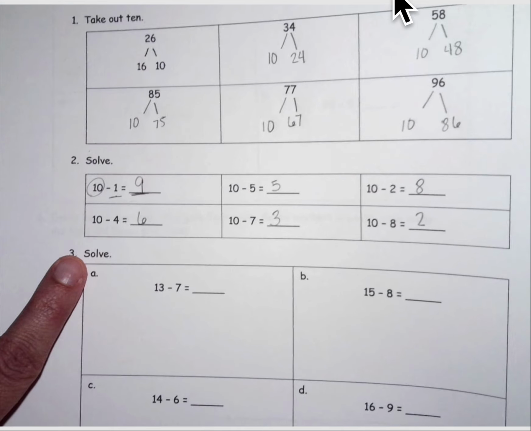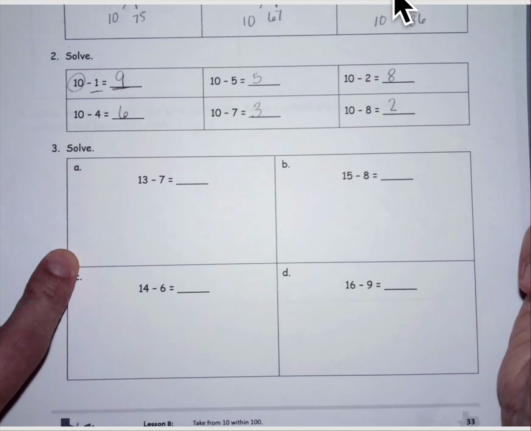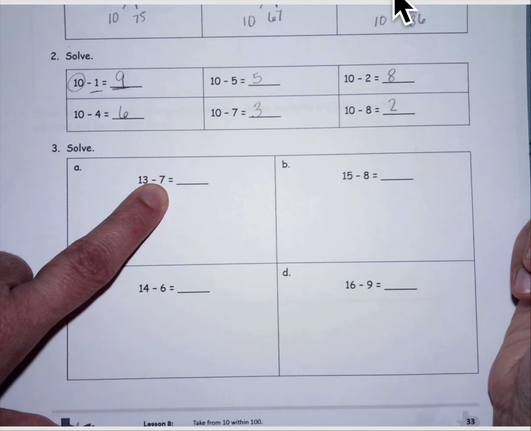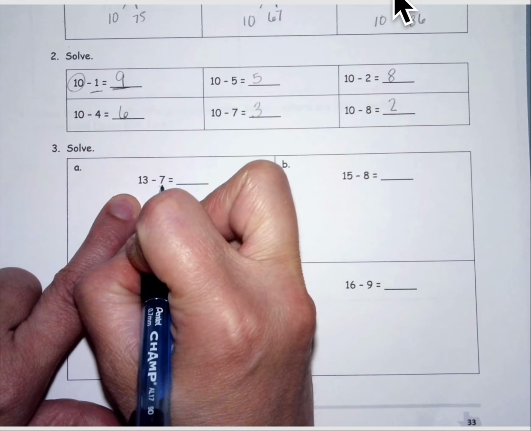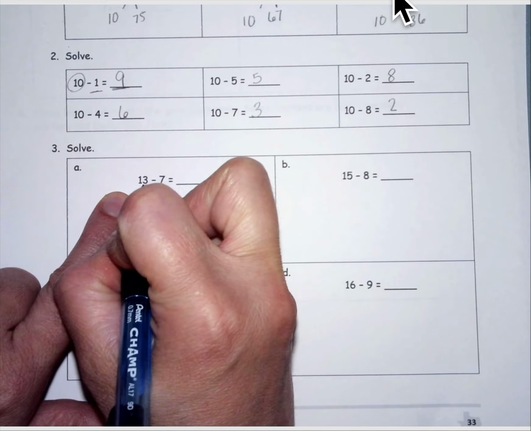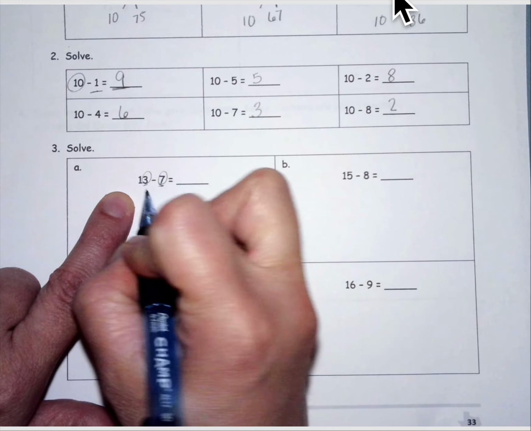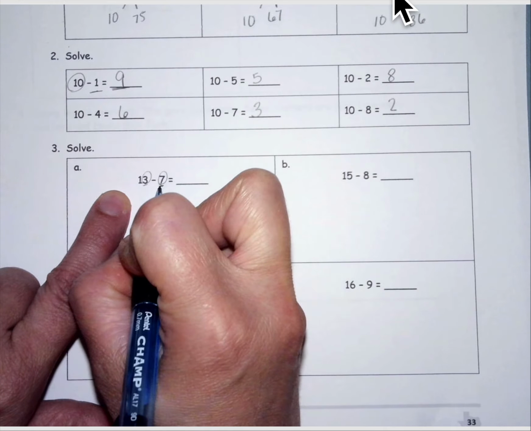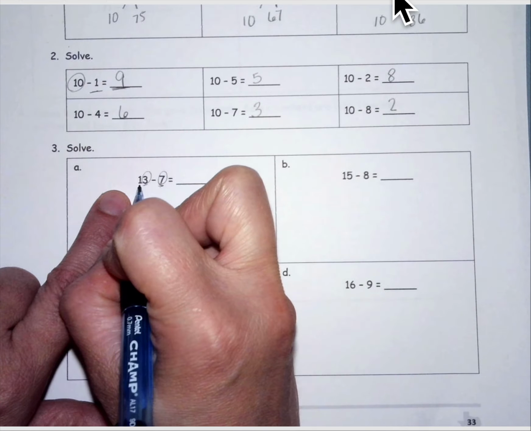Okay, let's go ahead and get into solving our bigger numbers. So we have 13 minus 7. What we're going to ask ourselves is, can we take 7 away from 3? If you focus on the ones, can you say 3 minus 7? You can't do it, right? So we need to get help from our tens.